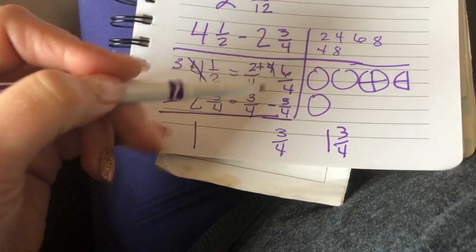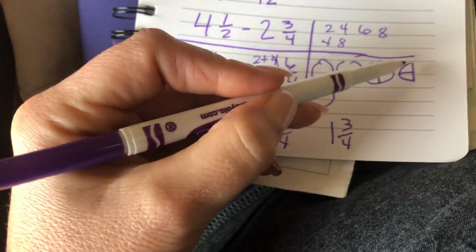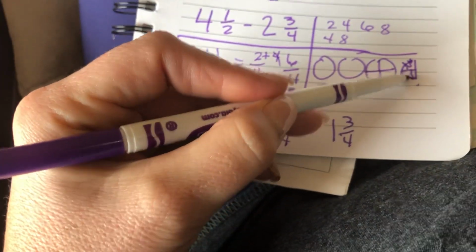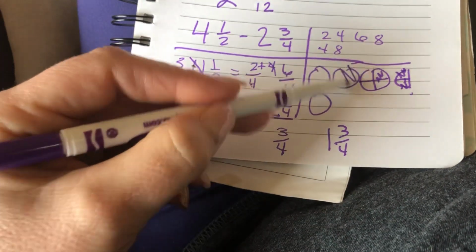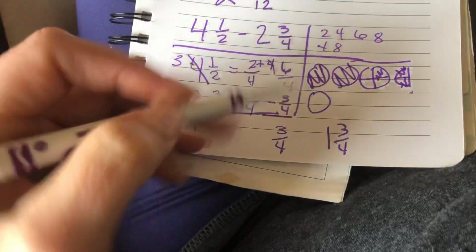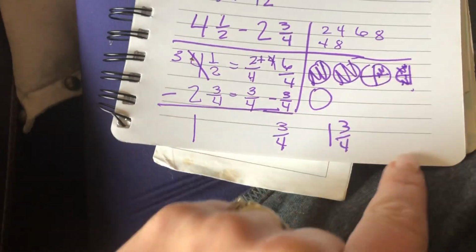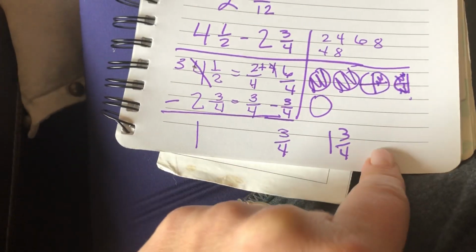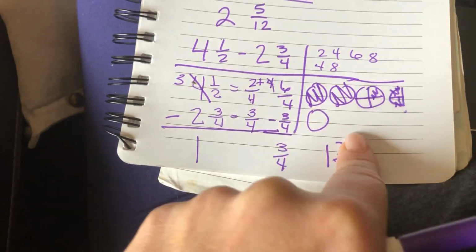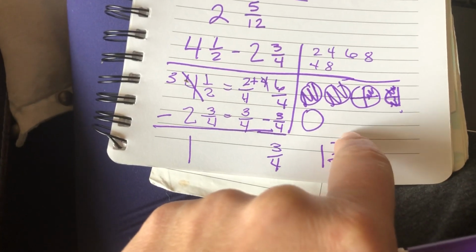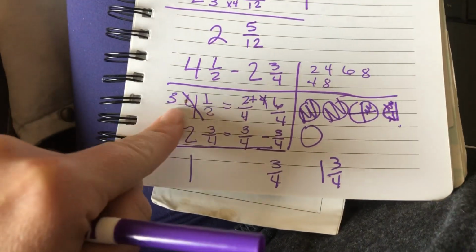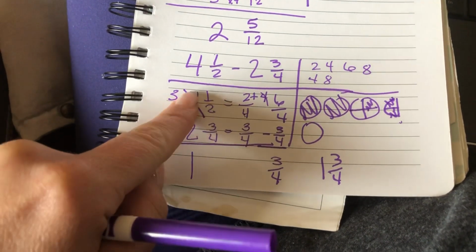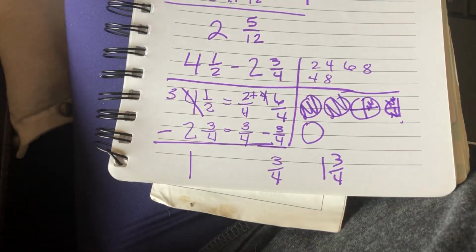If you want to draw the picture and just mark them out, you can, but remember, pictures aren't always super handy. 1, 2, 3, and I take away 2 wholes. So I'm left with 1 whole and 1, 2, 3/4. Remember, the models aren't always handy because we have bigger numbers and sometimes the fractions aren't easy to cut up. But borrowing when we subtract, that's the tricky part. So we have to be very, very careful whenever we do that. Hope this helps.